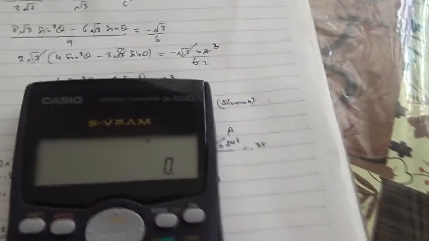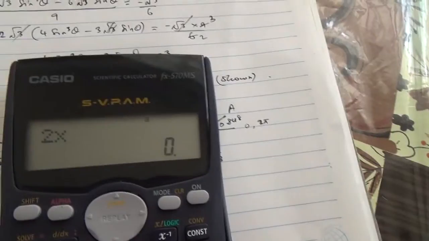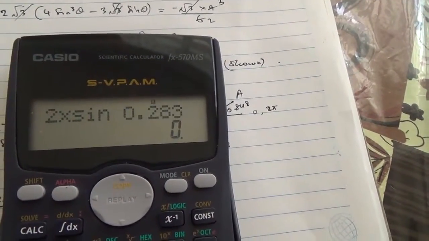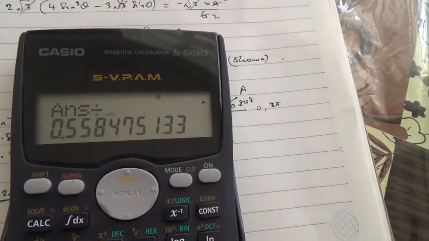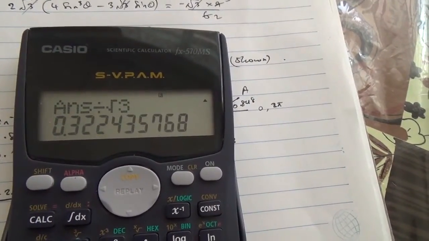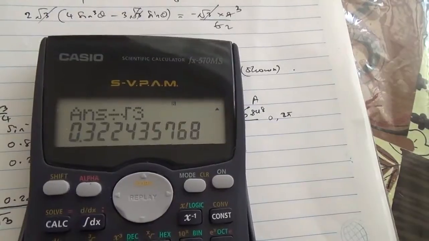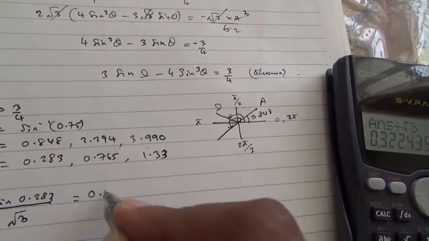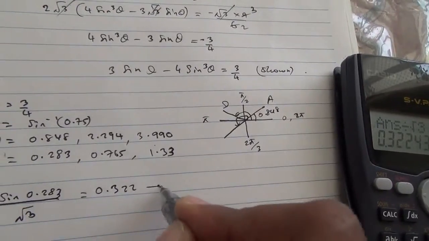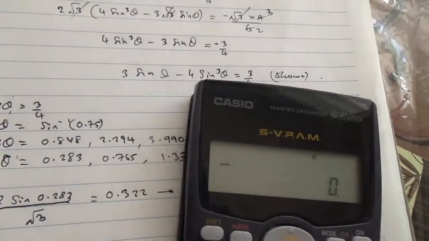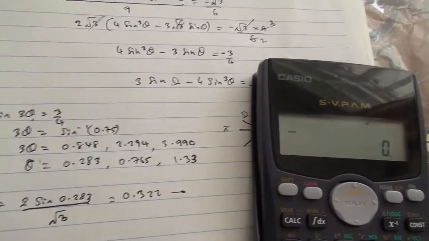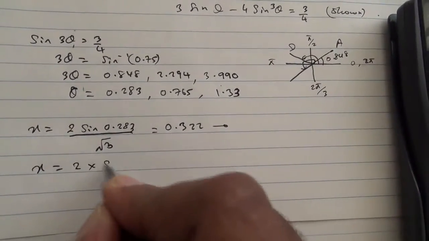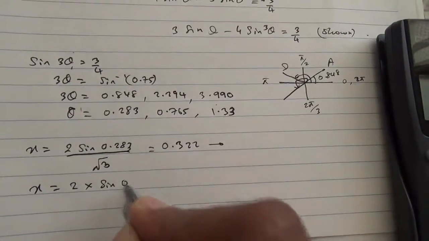So 2 multiplied by the sine of 0.283, divided by root of 3, we have 0.322. So the first value of x is 0.322.